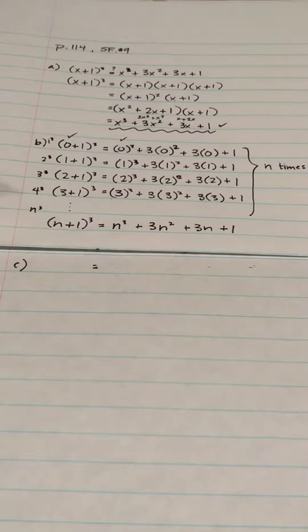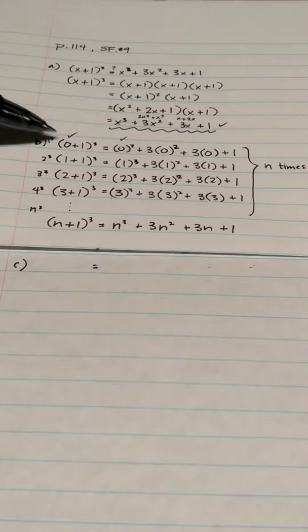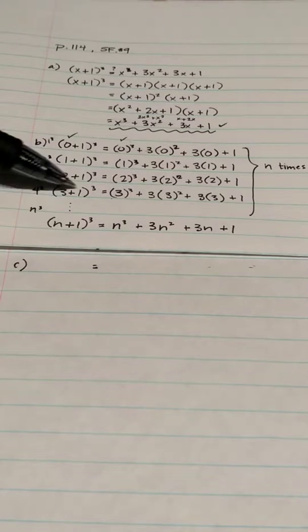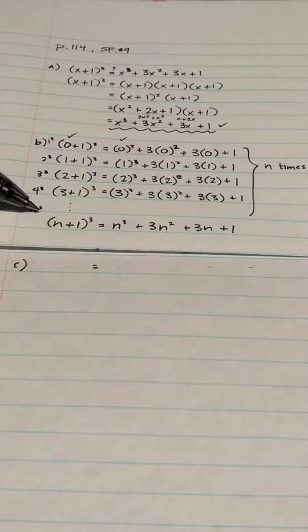So left-hand side, let's simplify these so we can see what's happening here numerically. So 0 plus 1 cubed is just the same as 1 cubed. 1 plus 1 is 2 cubed. 2 plus 1, 3 cubed. And it goes right on down the line. So 3 plus 1, 4 cubed. It happens all the way down, which is just before we get to n plus 1 cubed. So if we're adding vertically, we're adding all these values. I've got 1 cubed plus 2 cubed plus 3 cubed plus 4 cubed all the way down to n cubed, and then n plus 1 cubed, and that's where I'm ending.